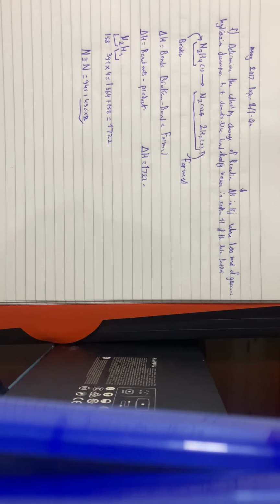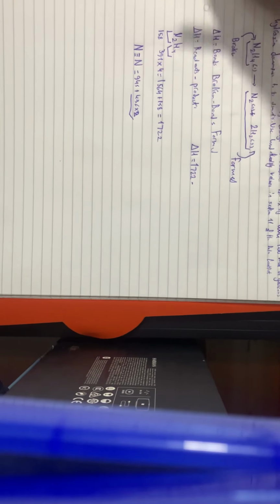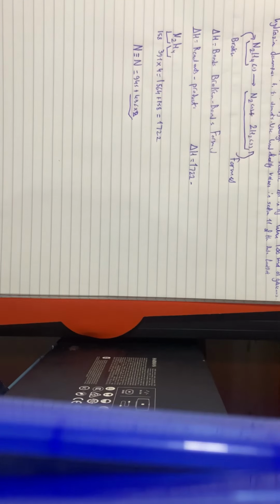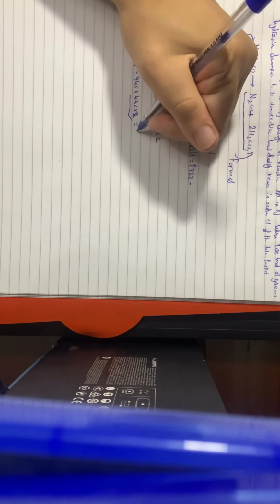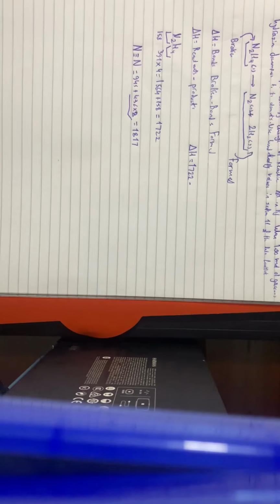So now what's left is our 2H2. It's simple. We get the H2 from the single bonds, which is 436, and then we multiply that by 2 because of our coefficient here beside the H2, which is 2. And when we add and simplify both of those, we get 1817.